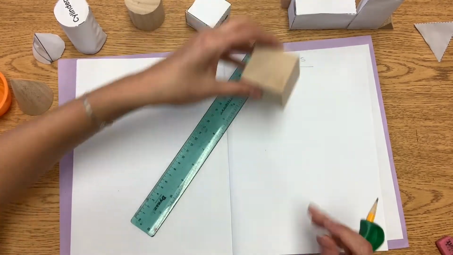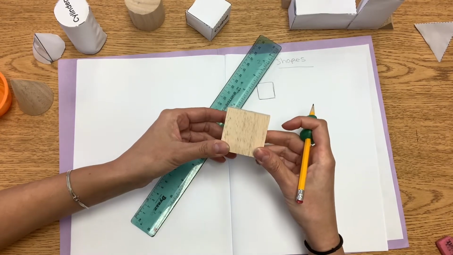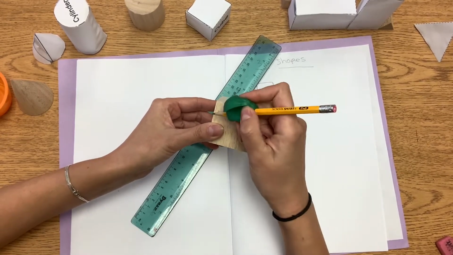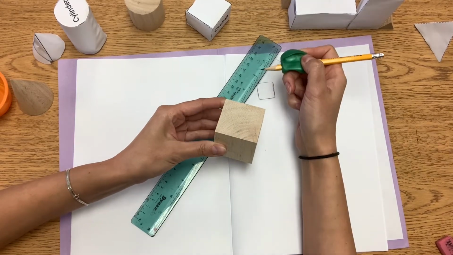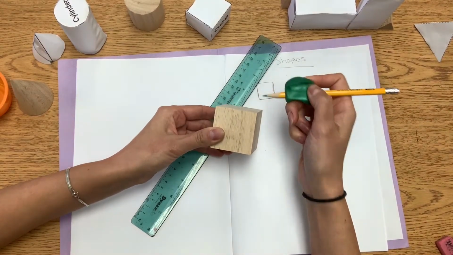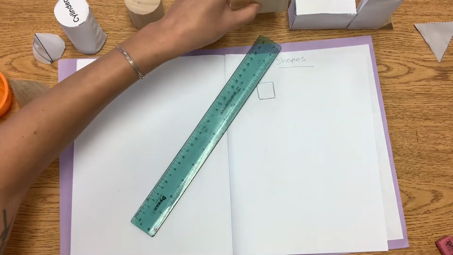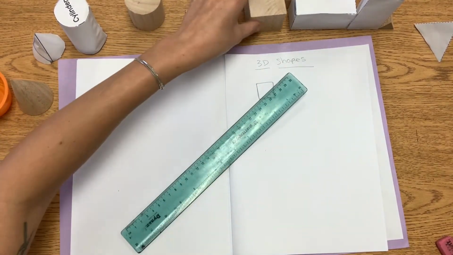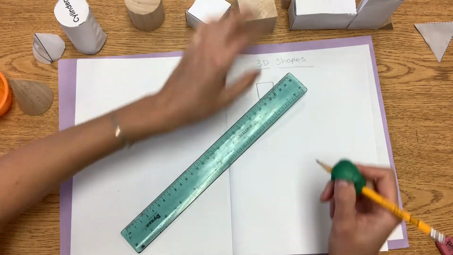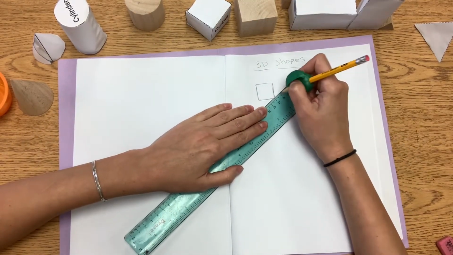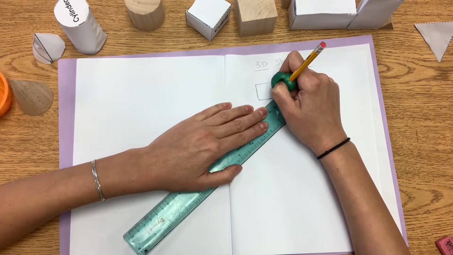Now the reason we need diagonal lines is because a three-dimensional form has height, width, and depth. It goes back in space. So height, width, and depth, those are the 3 dimensions. So you have the face of your cube, which is the square. From the bottom corner here, we're going to go up on a diagonal.